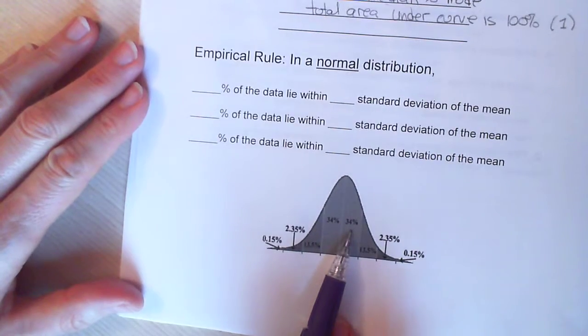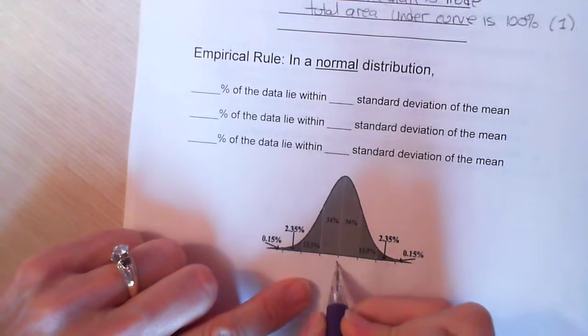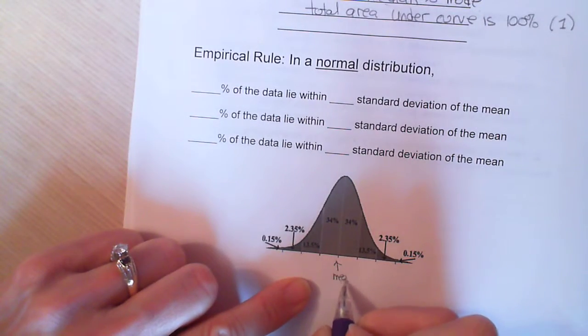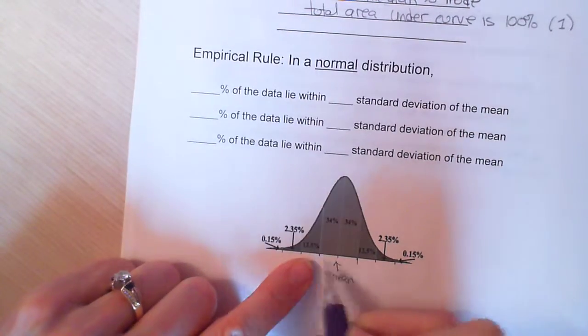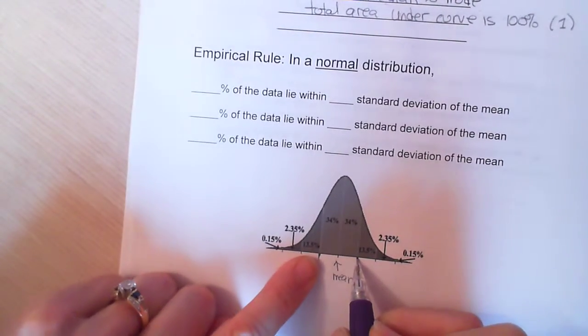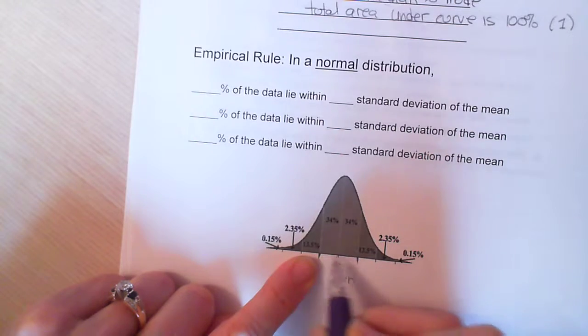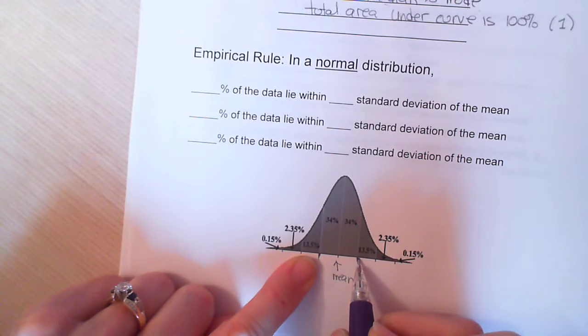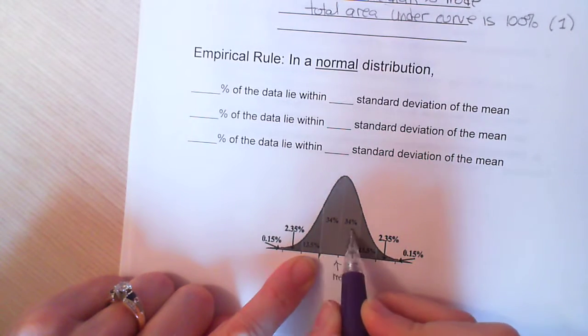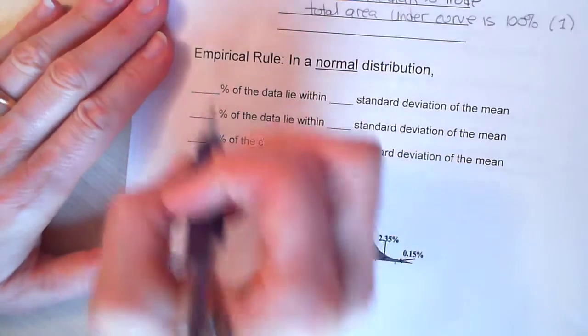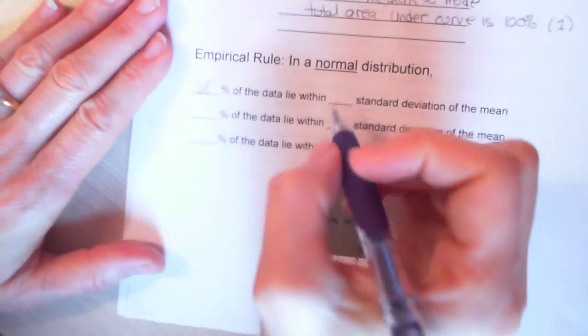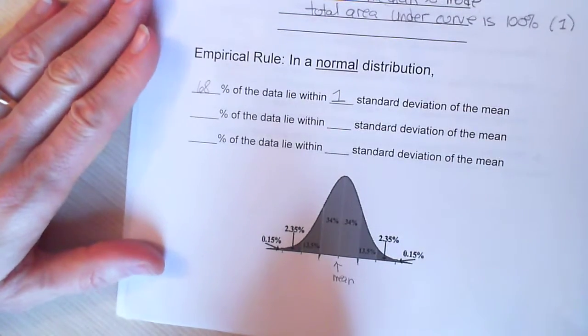The two middle are 34, so this is again the mean, and this is ±1 standard deviation. So in between ±1 standard deviation, we have 68% of our data, 34 plus 34. So 68% of our data lies within 1 standard deviation of the mean.